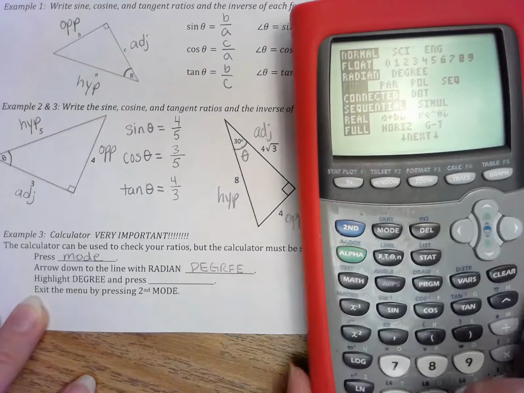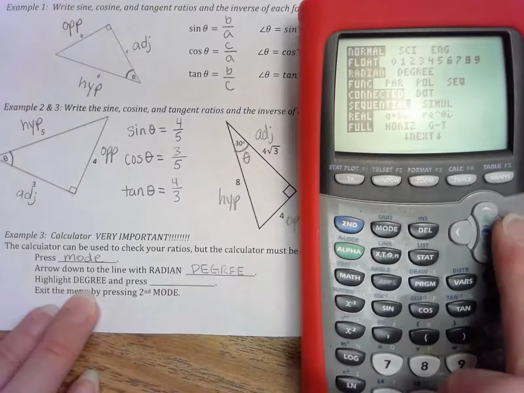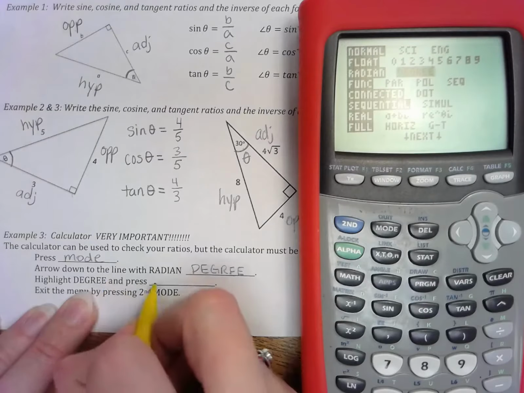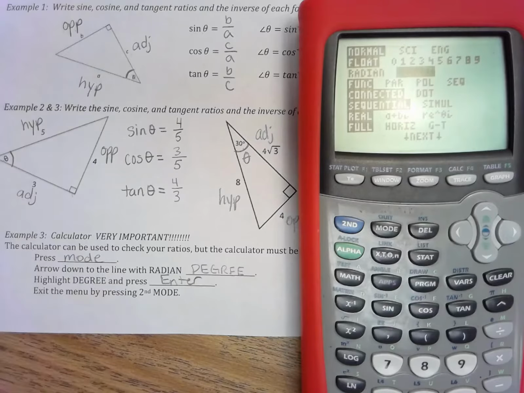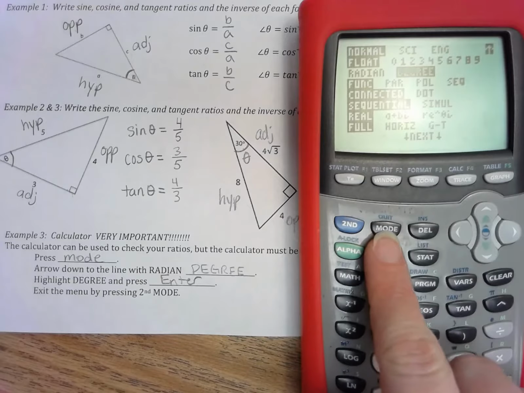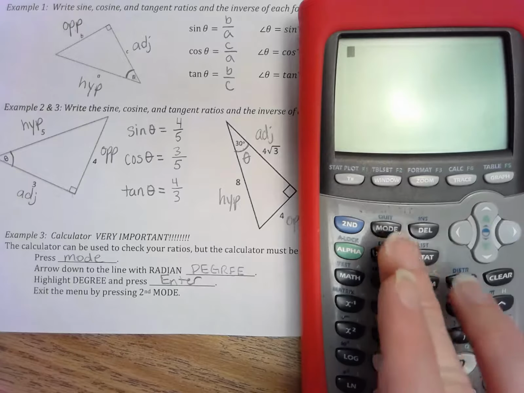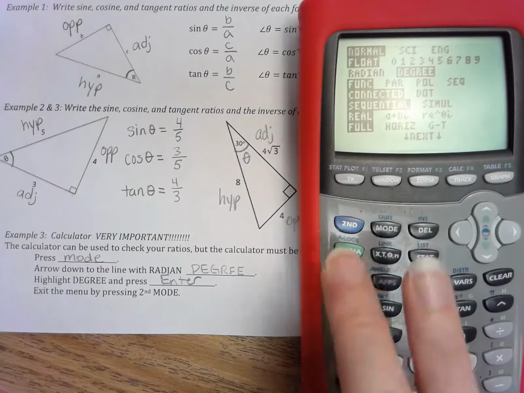So arrow down to the radian degrees, and you're going to highlight degrees. So arrow over so you can highlight degrees and press enter when you're on that. And notice that it has changed to degree mode. You can press second quit or second mode to get out of that menu. If you want to make sure that it stayed in degrees, just hit mode again, and we see that degrees is highlighted, so it is in the correct mode.